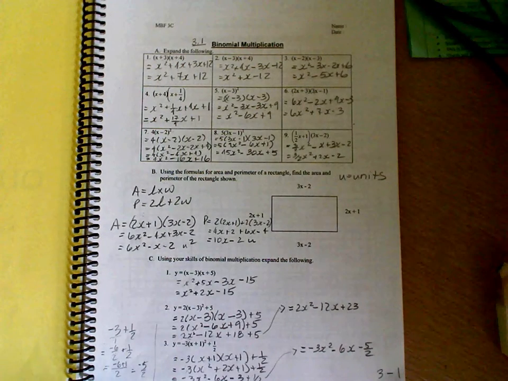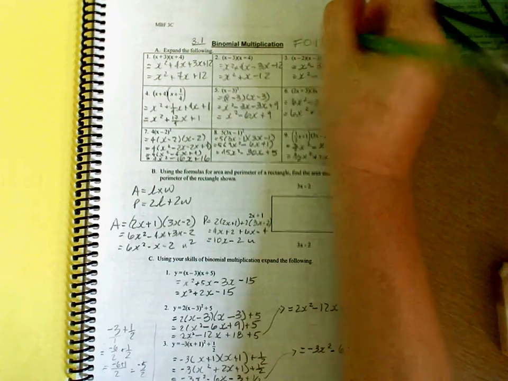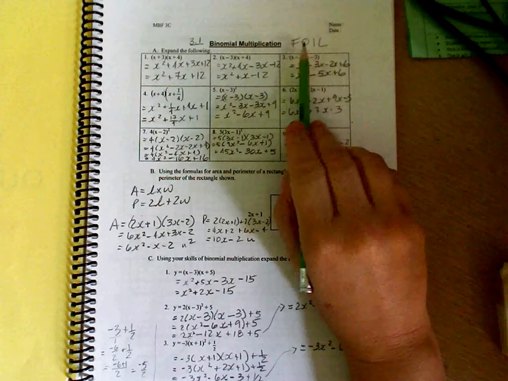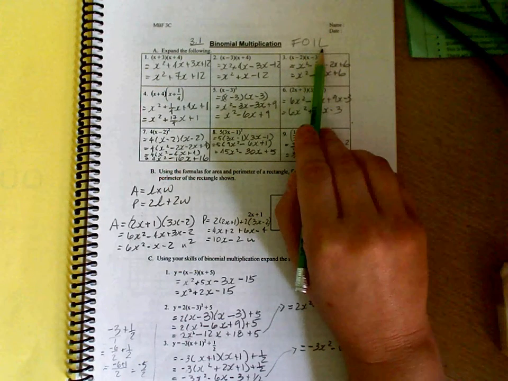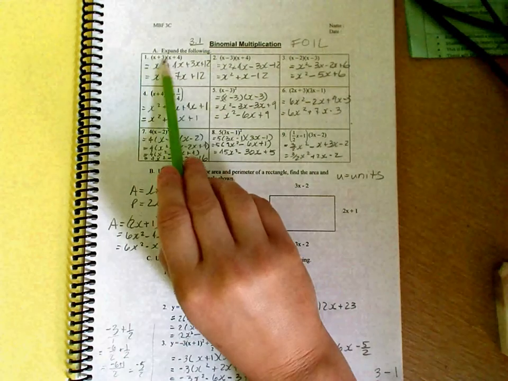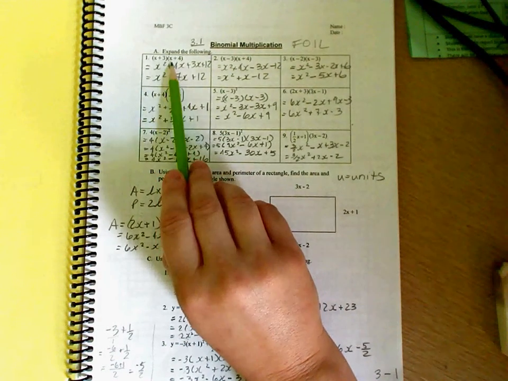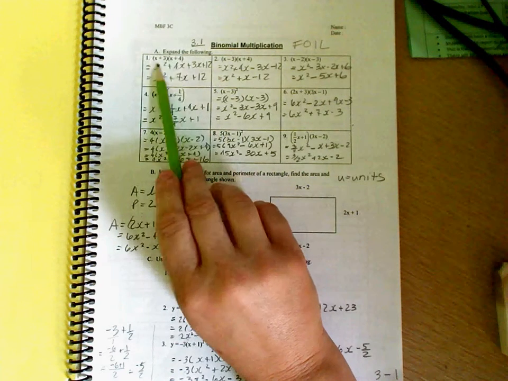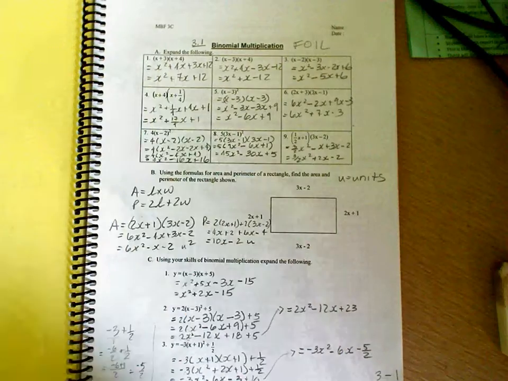So this is a binomial times a binomial. And when you have that, we expand by doing x times both of these, and then plus 3 times both of these. And the process we use is called FOIL. FOIL stands for multiplying the first two, then the outside two, then the inside two, and then the last two. So that would be x times x, then x times 4, then 3 times x, then 3 times 12. First, outside, inside, and then the last two.